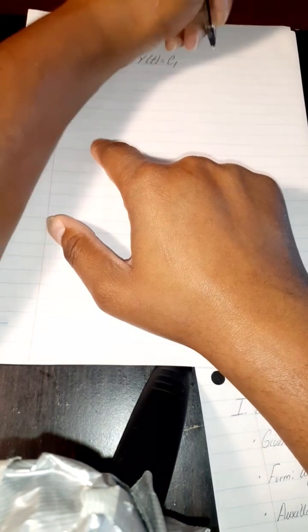For complex roots, it's going to be y of t is equal to c sub 1 e raised to the lambda t multiplied by cosine of mu t, plus c sub 2 e raised to the lambda t multiplied by sine of mu t, where c sub 1 and c sub 2 are arbitrary constants. So that's if we get complex roots. All we have to do is plug in the appropriate information and simplify it.